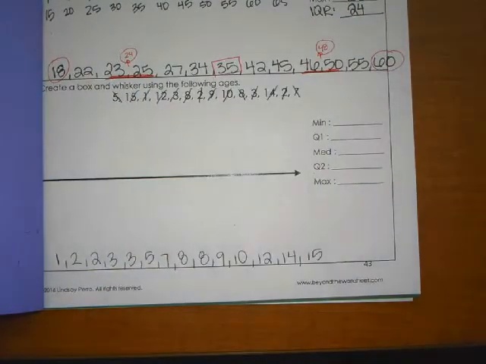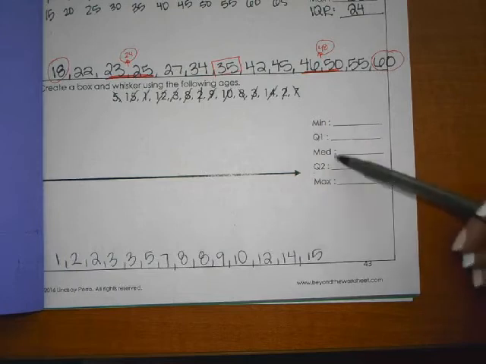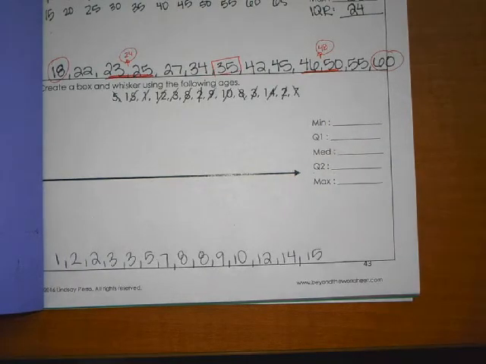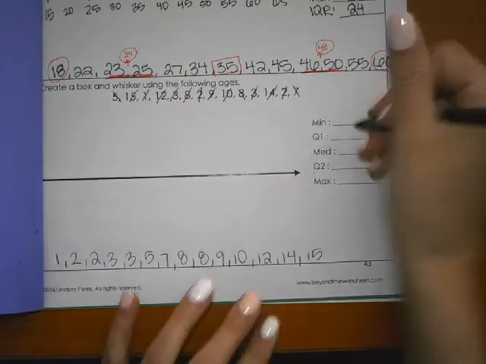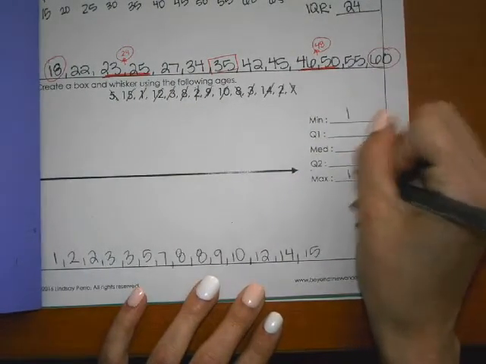So notice, I wrote a number down, I crossed it off. Write one down, cross it off. Okay, everyone find the minimum, the maximum, and the median. Just those 3 numbers and stop there. Minimum, what's my minimum, everyone? 1. What's my maximum? 15.